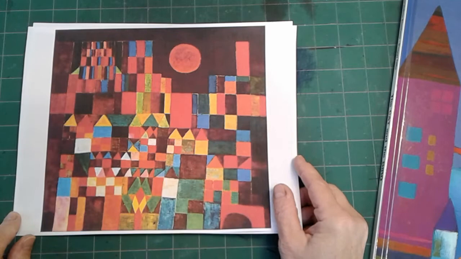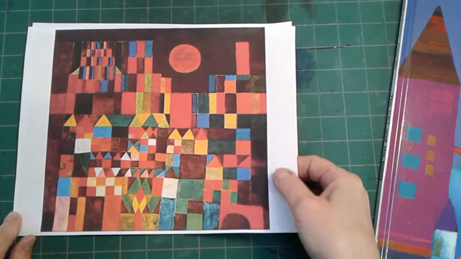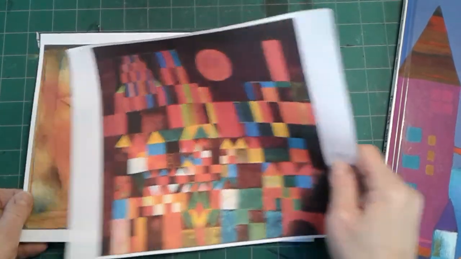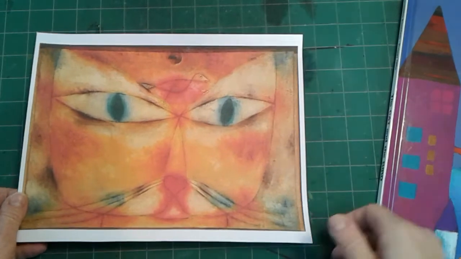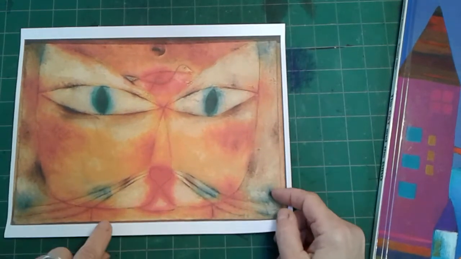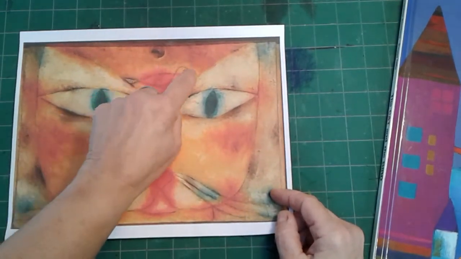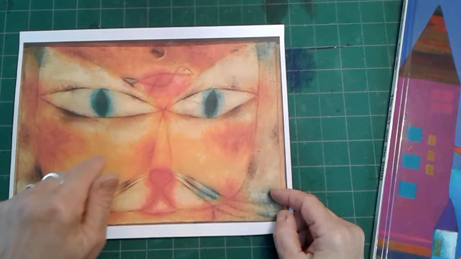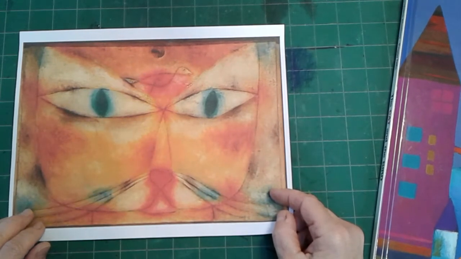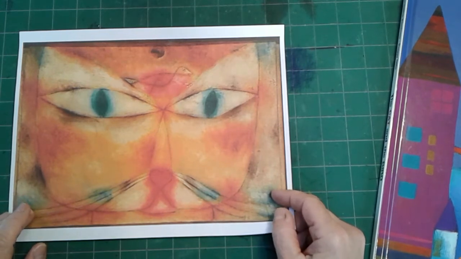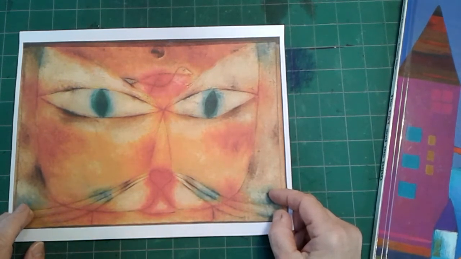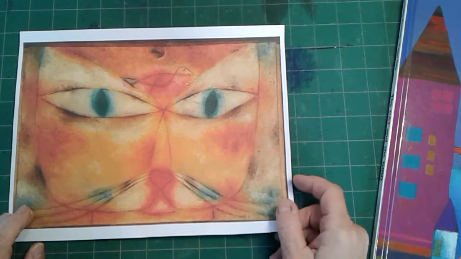I love it. Now here's another painting that he did, and it's called Cat and Bird. Can you see the bird? What is he doing up there? That's a dangerous place for a bird to be, because we know cats like to eat them.